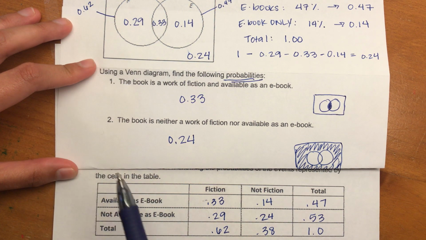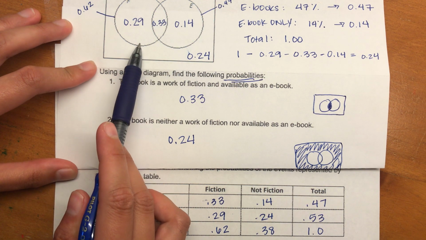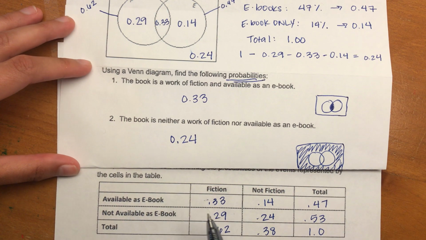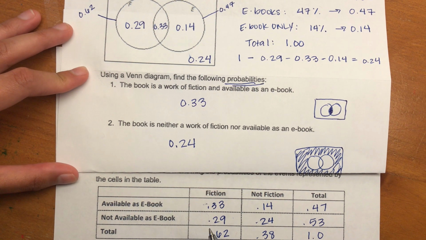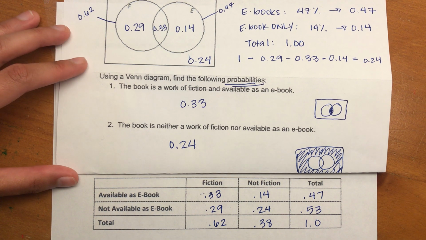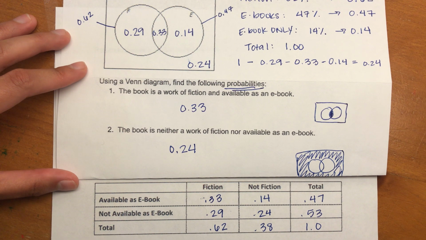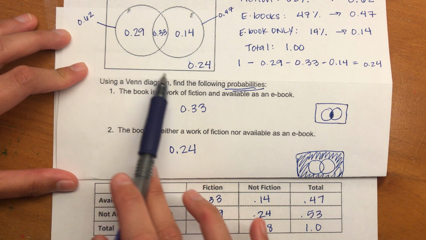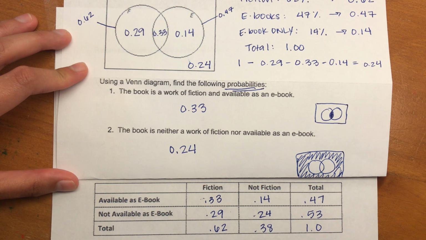Then for 0.29, that's not available as an ebook, but is a work of fiction, right? And we see that in the diagram as, okay, is a work of fiction and is not an ebook. And it totally matches up with what's on our table, okay? So that's the point here. We want to say that each of these cells expresses something that we could also express in the Venn diagram.